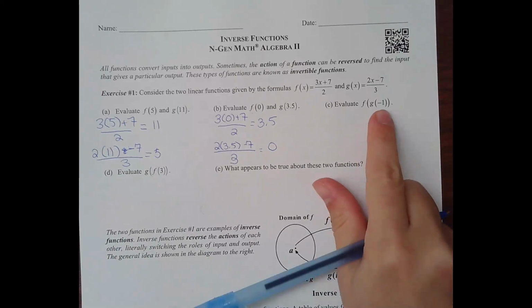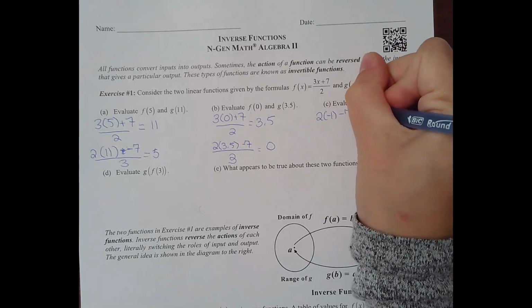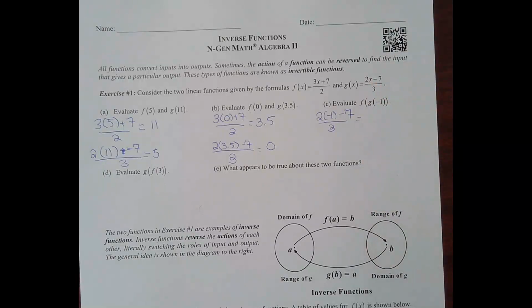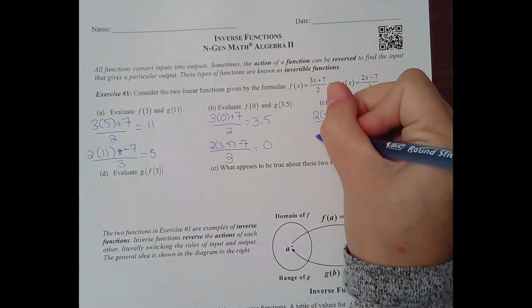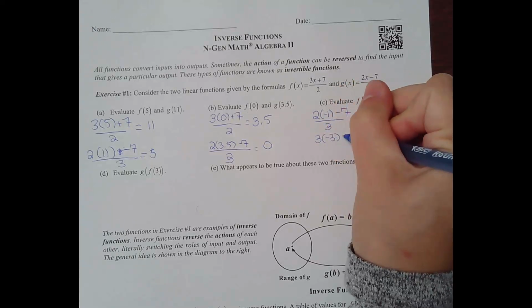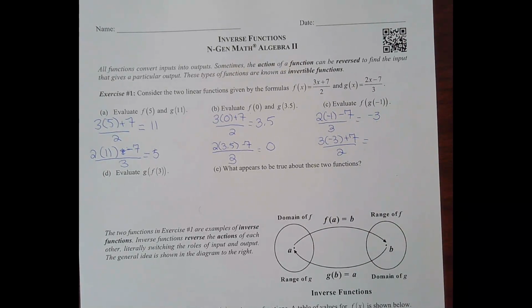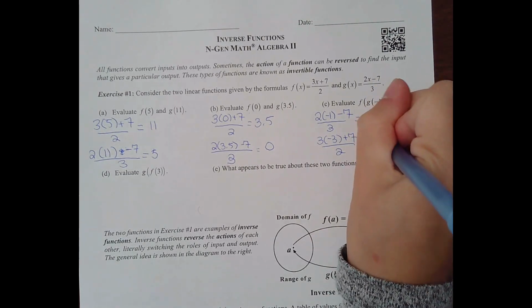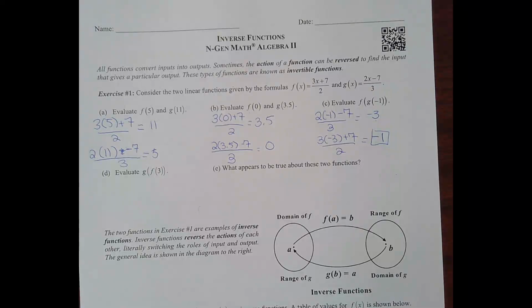Next, we're going to do g of negative 1 first, so we're going to do 2 times negative 1 minus 7 divided by 3. We need to get an answer for that first, so 2 times negative 1 minus 7, then divide that by 3. I get negative 3. I'm going to plug negative 3 into the f function, so 3 times negative 3 plus 7 over 2. We're going to use our calculators and divide that by 2, and I get negative 1. Oh, which is interesting, so we go back to that.